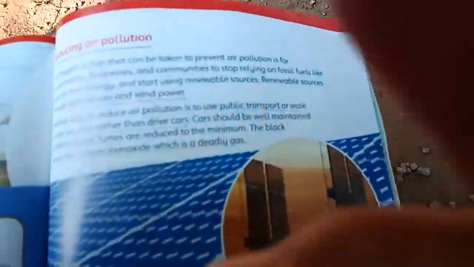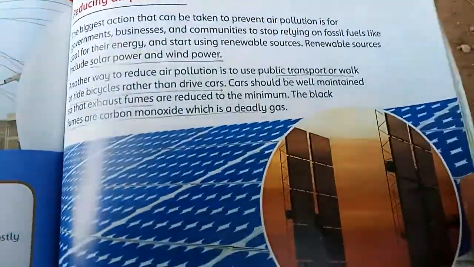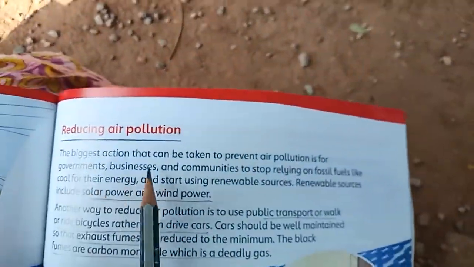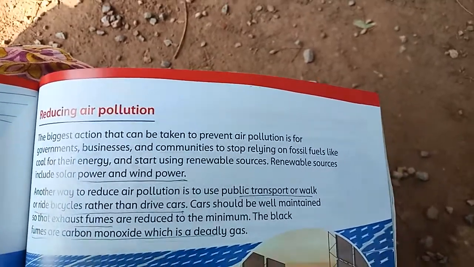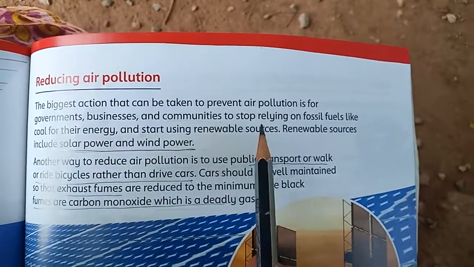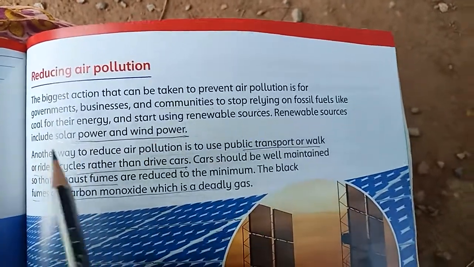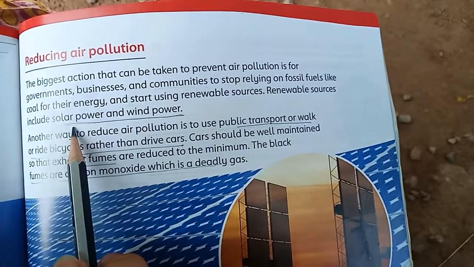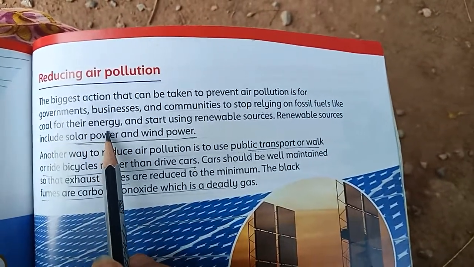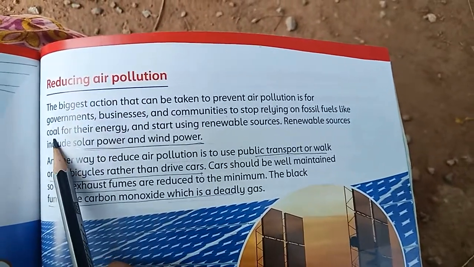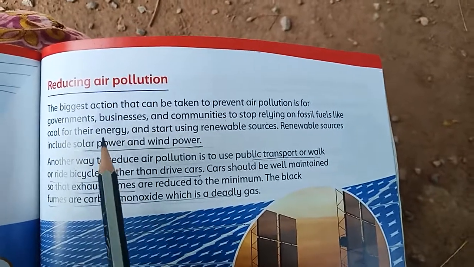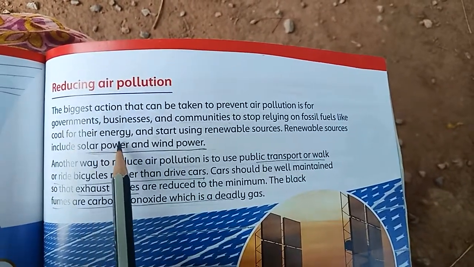How to reduce air pollution? The biggest action that can be taken to prevent air pollution by the government, business and communities is to stop relying on fossil fuels. For example, if many big companies and factories use coal to heat up their furnaces, this coal creates very much smoke and many other gases, so it will create great harm.